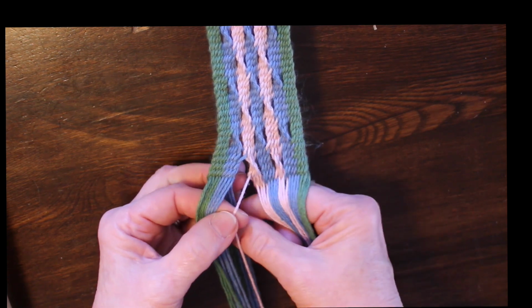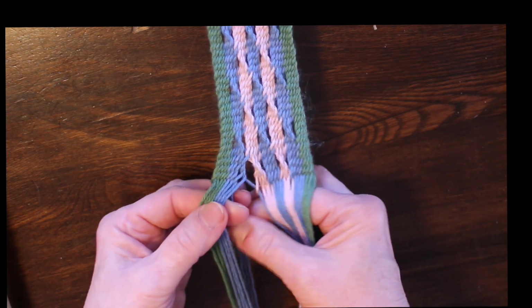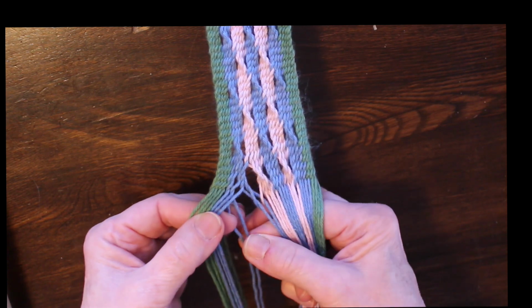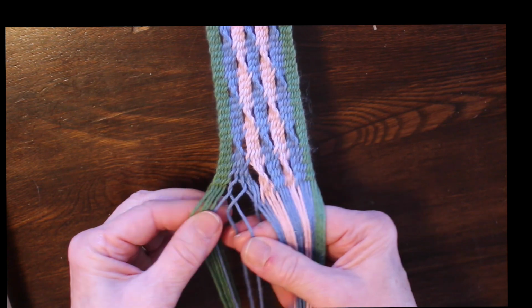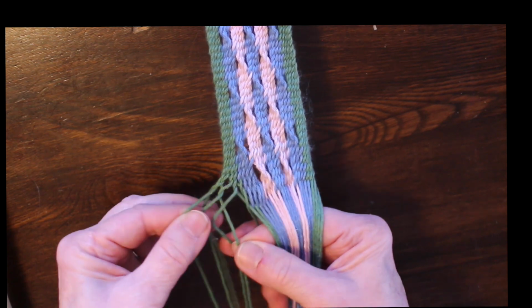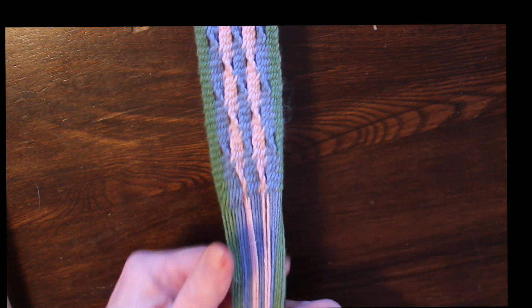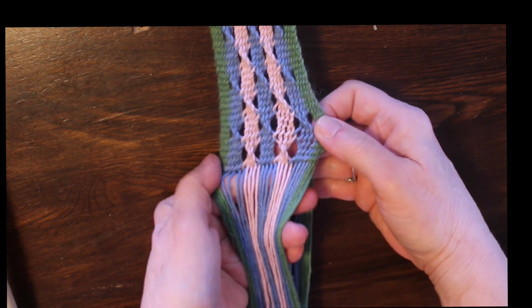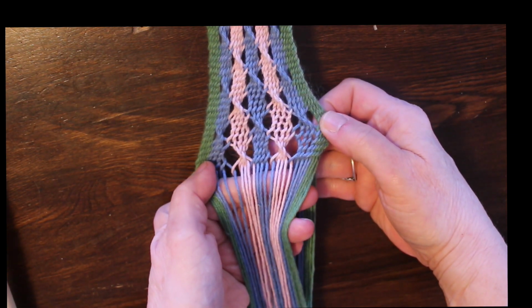And now this last pink thread is going to connect with the blues, up, down, and I work to the end of the row. Pick up, put down, all the way across. Pick up, put down, up, down, up, down. And the last stitch will be a left edge stitch, pick up one, put two down. There we go. And that's the way you can put twists into your cloth.